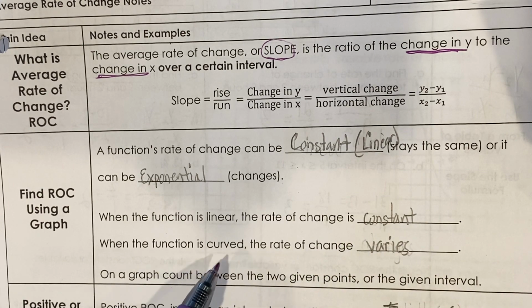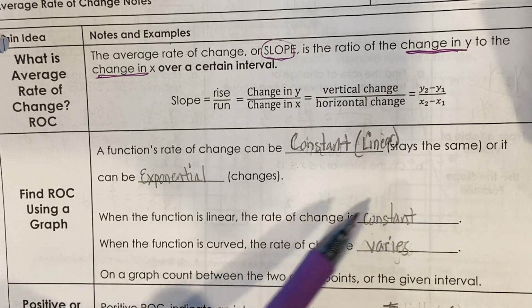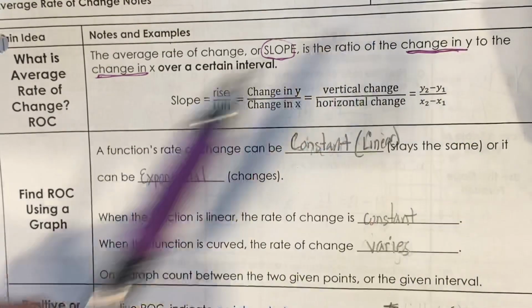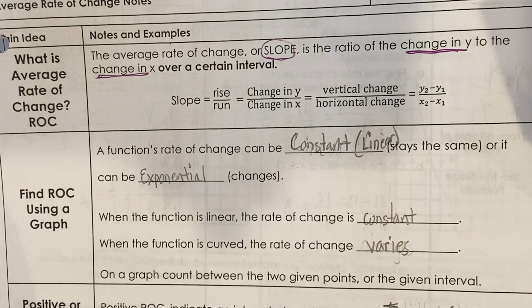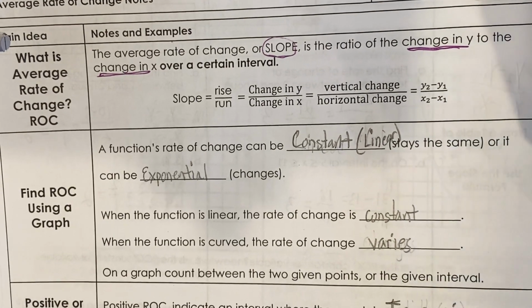But when it's curved, the rate of change varies. Maybe it first goes up 2, right 1, and then it goes up 3, right 1, and then up 5, right 1, and so on. So it's like it curves and it's getting steeper maybe, okay? On a graph, count between the 2 given points or the given interval, okay?